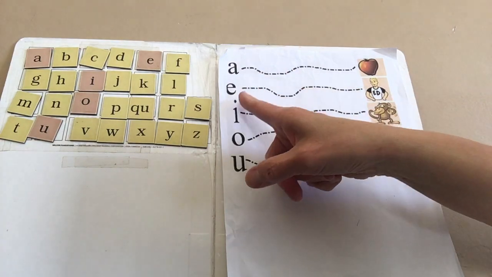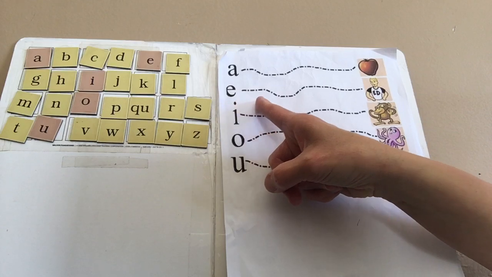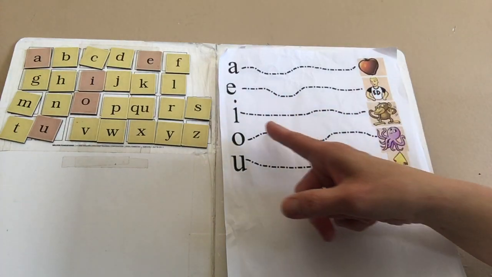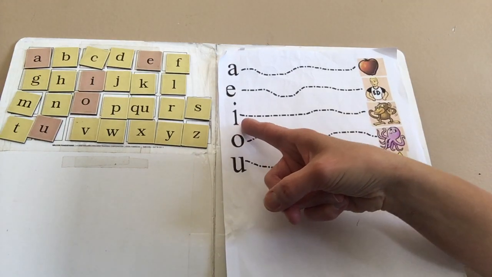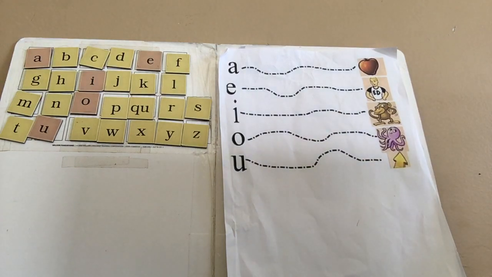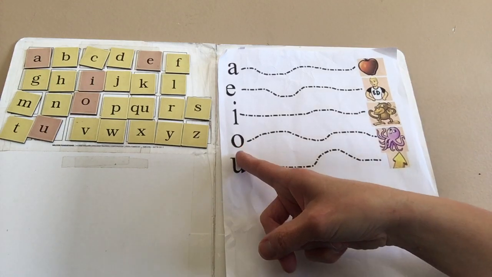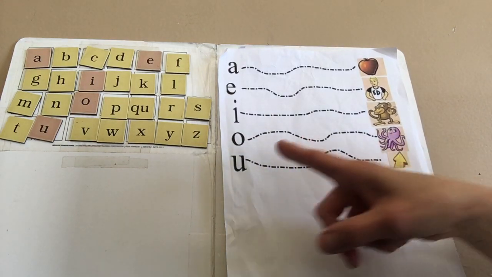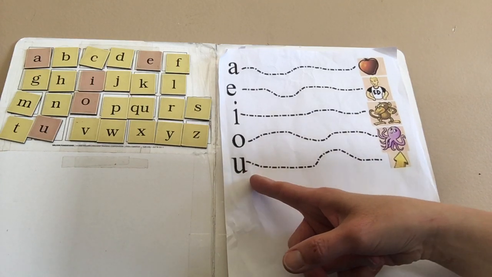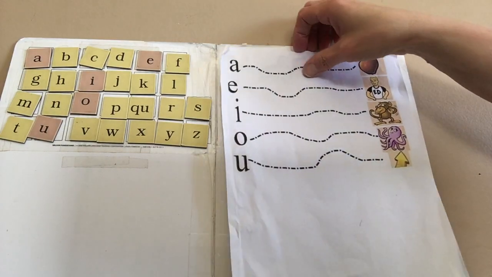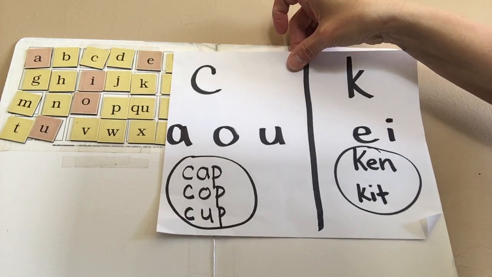Good job stopping. E, ed, eh. Ready, go. Super. I, itch, ih. Ready, go. Fantastic. O, octopus, ah. Ready, go. Awesome. Last one. U, up, uh. Ready, go. Very good.